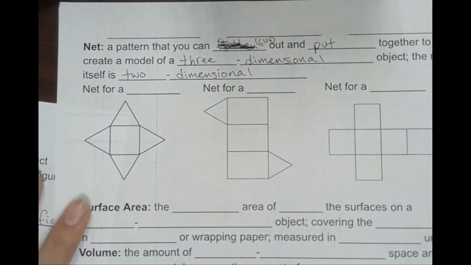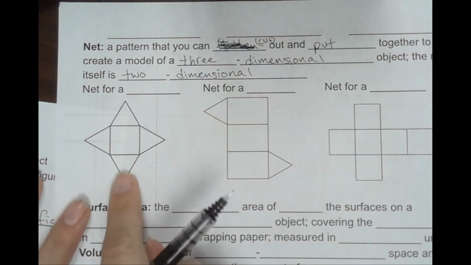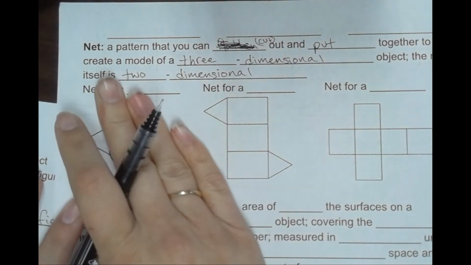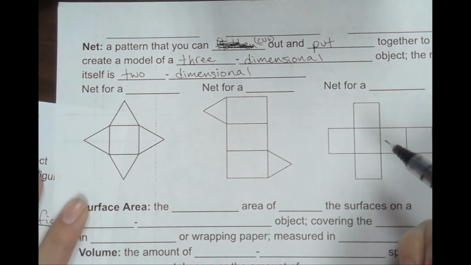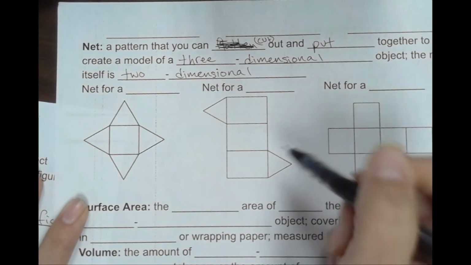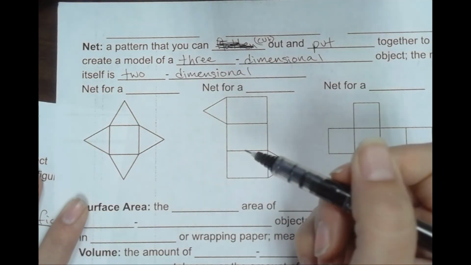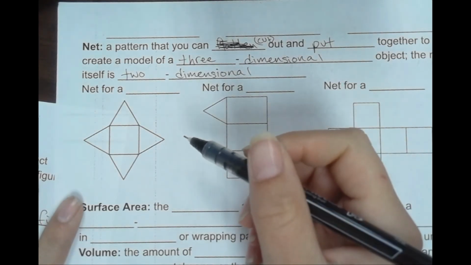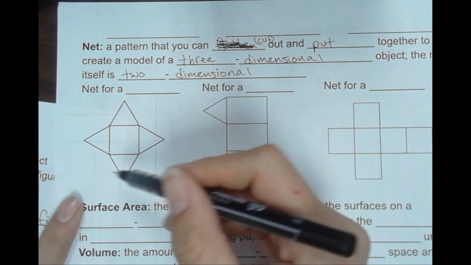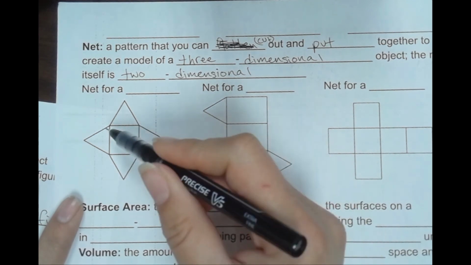So, this is considered a net. See how it is two-dimensional, it's flat. But if I were to cut it out and fold it together, I could create a three-dimensional figure. So this is where you have to know your bases and your lateral faces and how this would fold together. If I cut this out, looks like I have a base shape of a square.